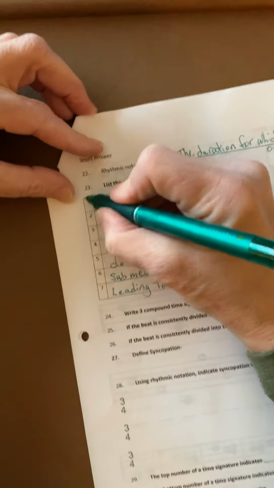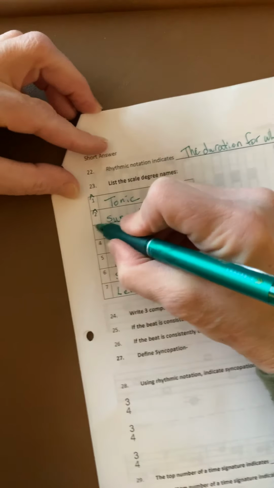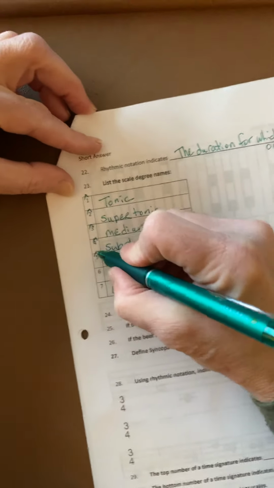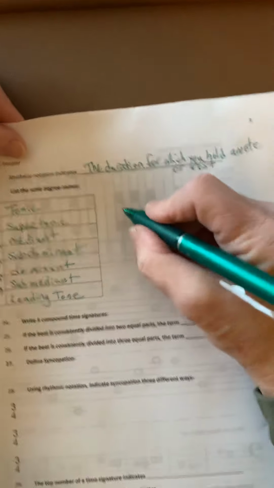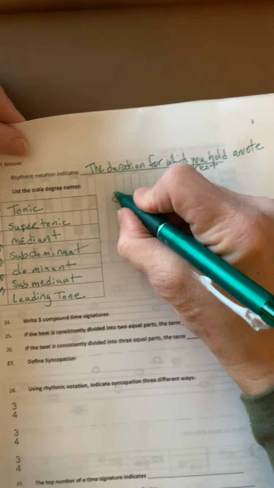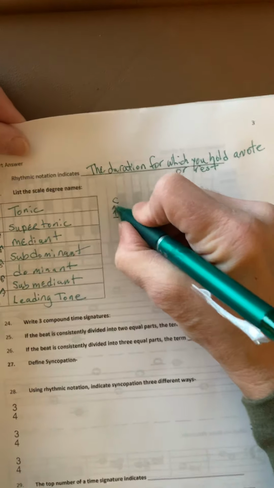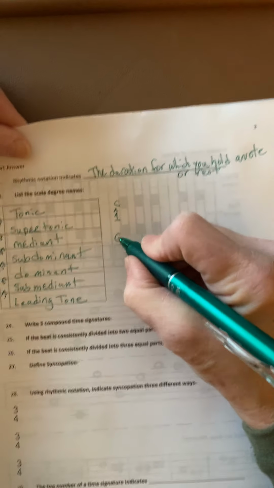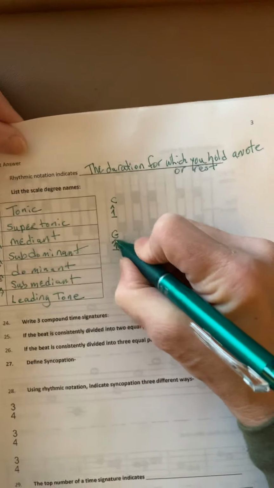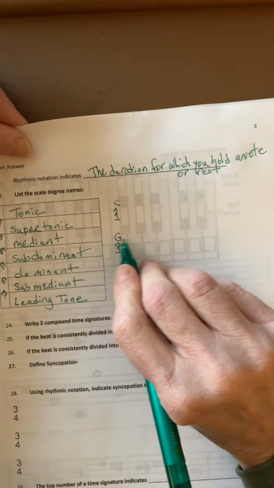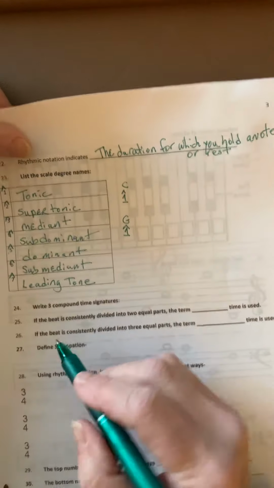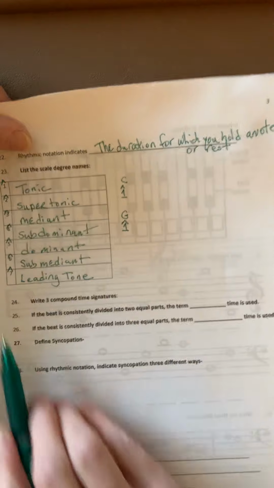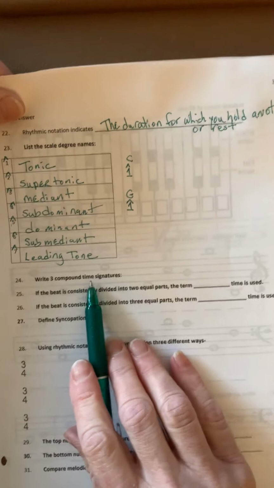In other words, this is the first scale degree, second scale degree, third scale degree, fourth scale degree, fifth scale degree, sixth scale degree, and seventh scale degree. Depending on which scale you're doing, if you're doing C, C would be 1, or the first scale degree. If you're doing G, G would be 1, or the first scale degree. And then you go up, 2 would be the next letter in the G scale, or the supertonic.